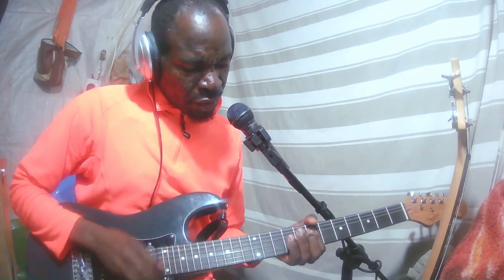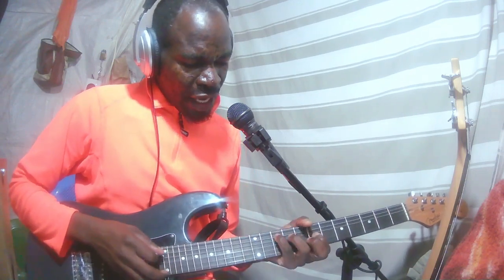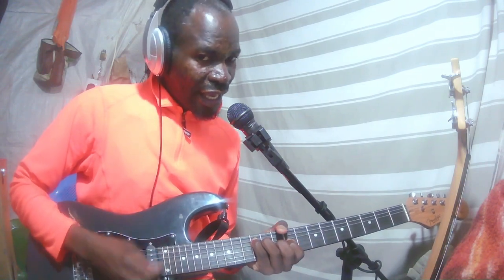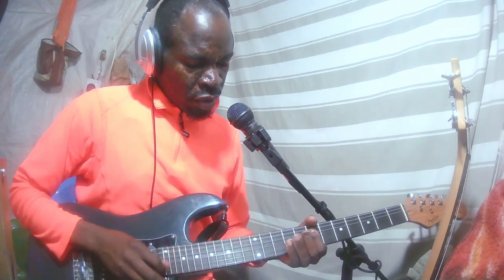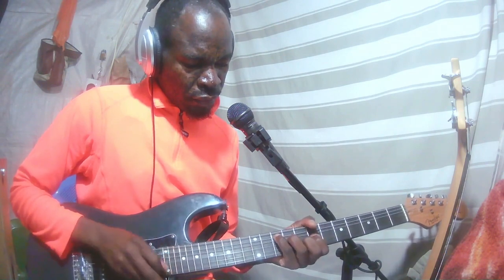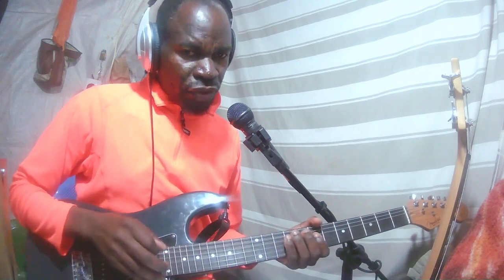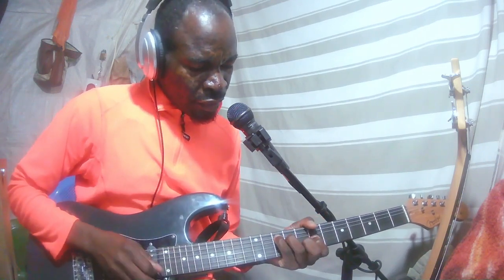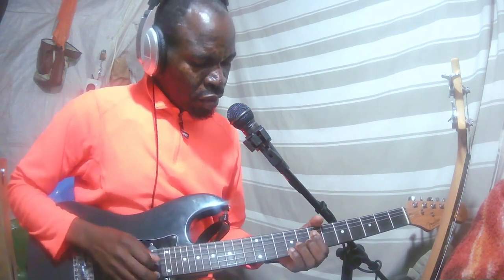Then play this one, the broken chord of D. Then play G and play A. You can also add some hammer-on pull-offs.